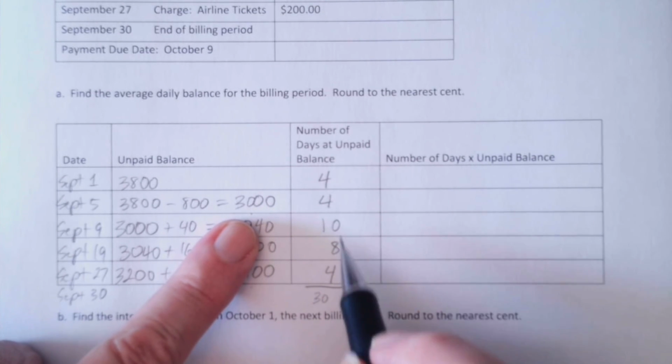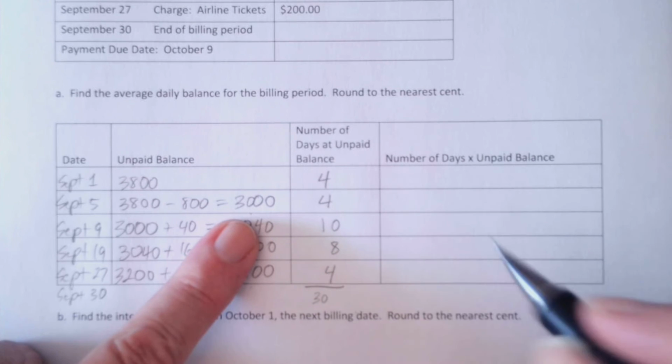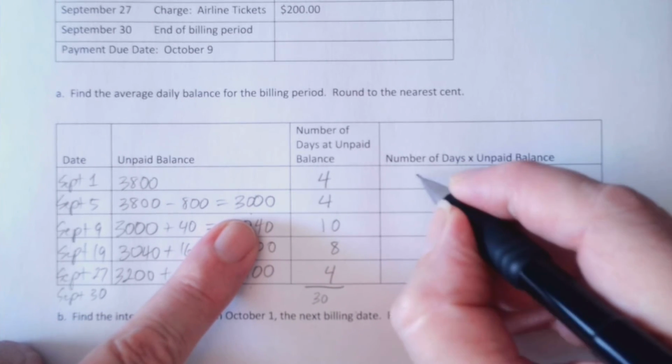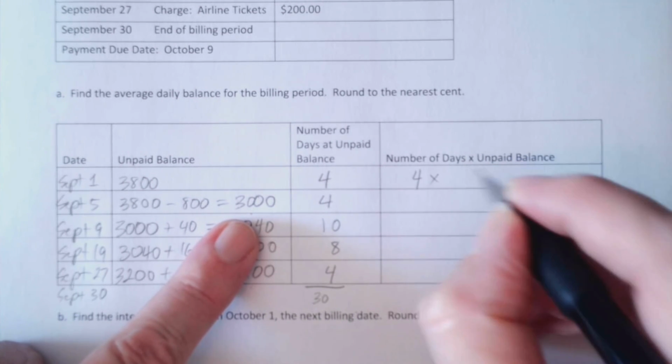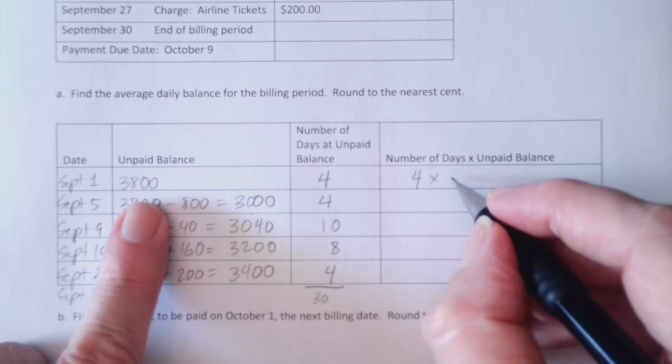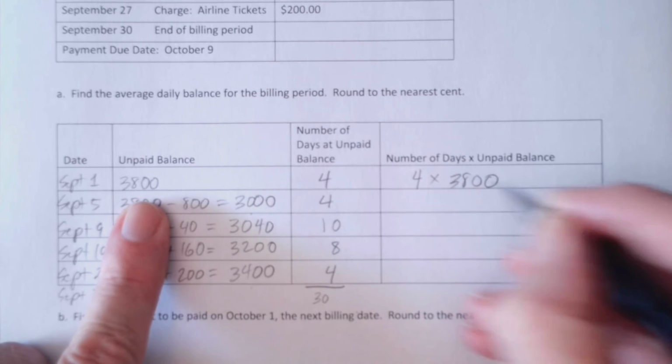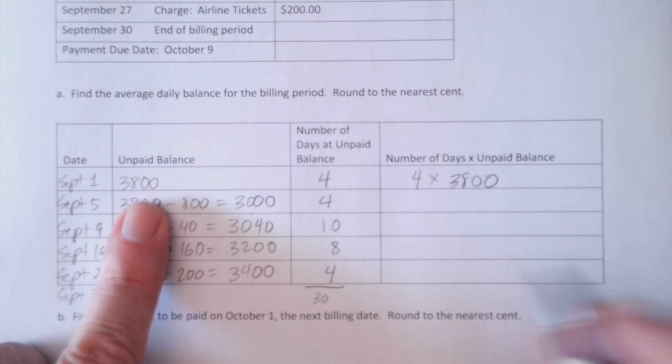But instead of adding 30 values like that, what we do is we take the number of days times the amount that we owed on those days. And so instead of adding 3,800 4 times, we just say 4 times 3,800.